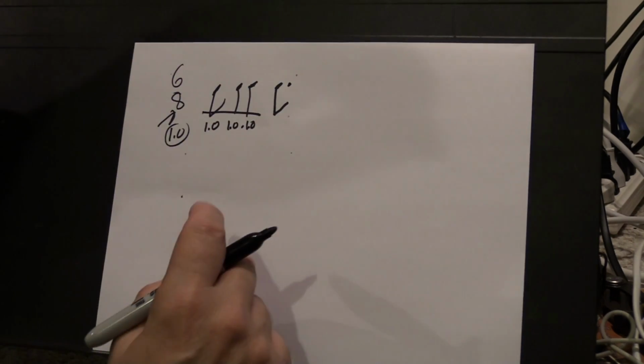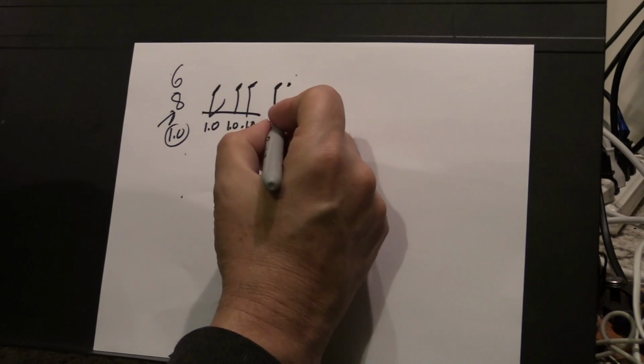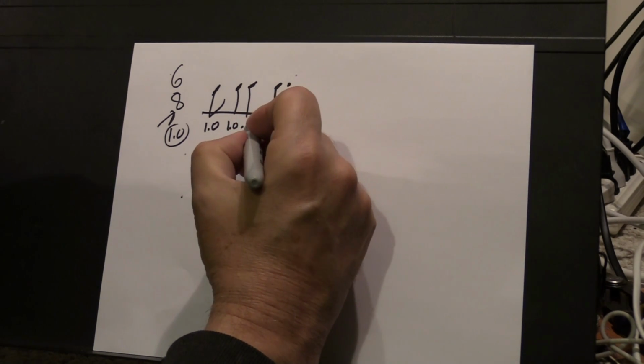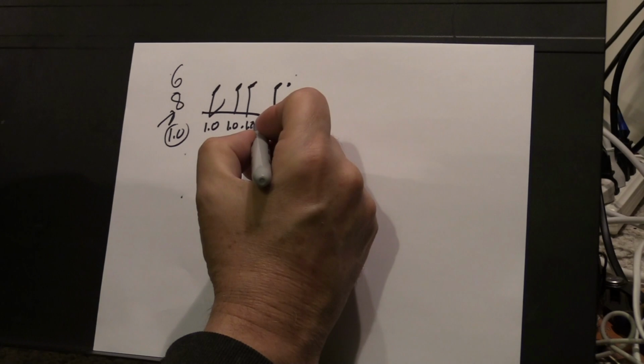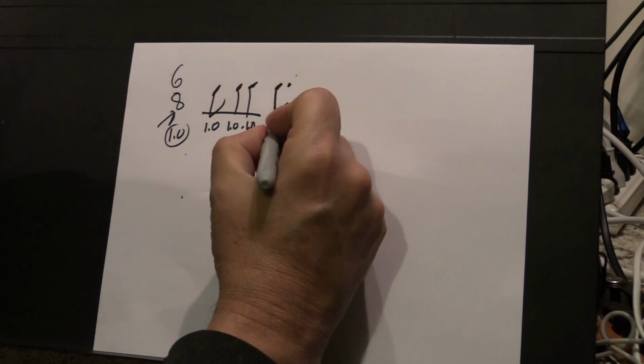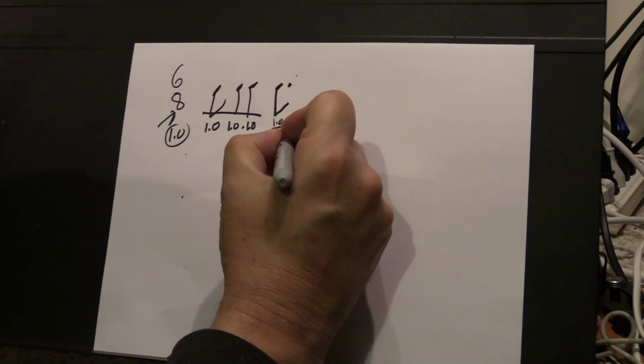So an eighth note gets 1.0. What's a dotted eighth note going to get in 6/8 time? If an eighth note gets 1.0, you take half of it and add it to it. So what's half of 1.0? 0.5. So you've got 1.0 plus 0.5. That would be 1.5.